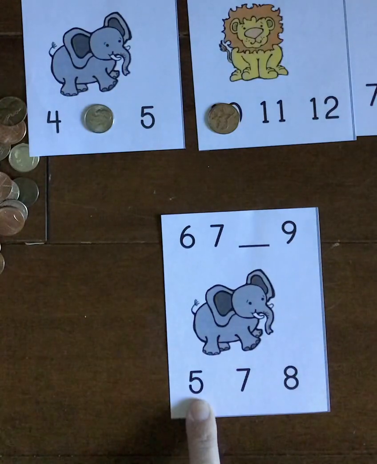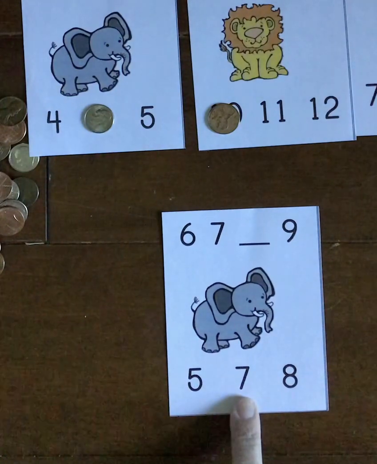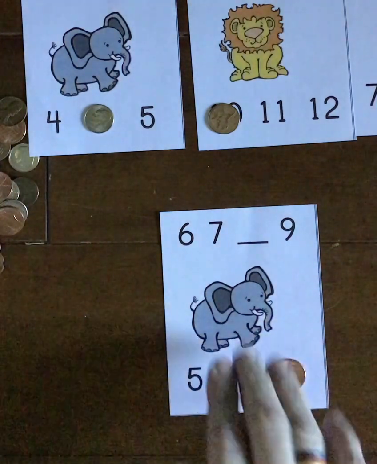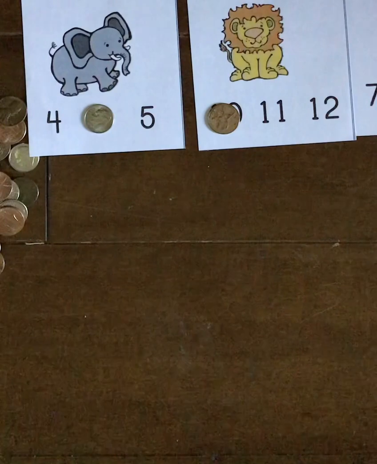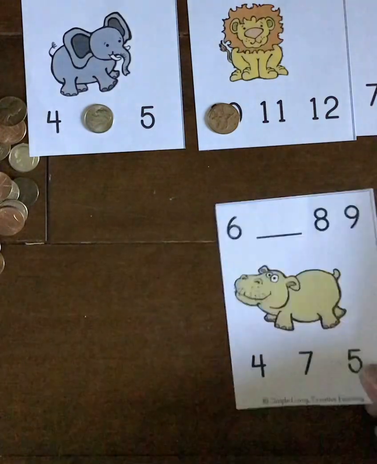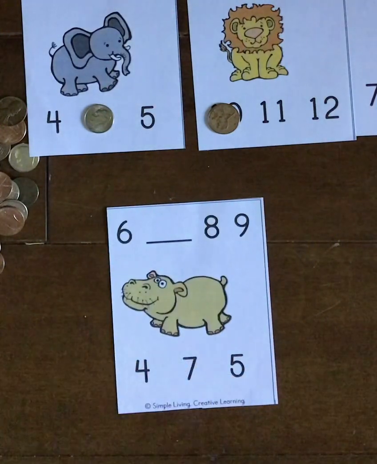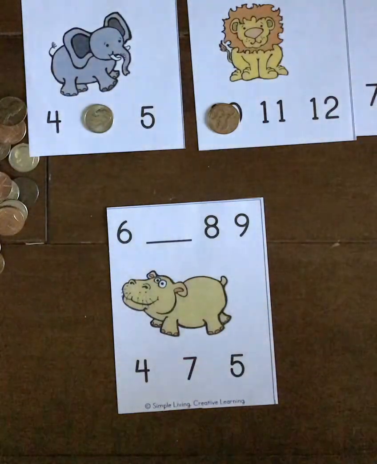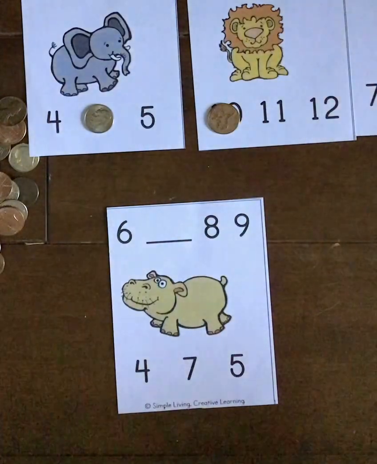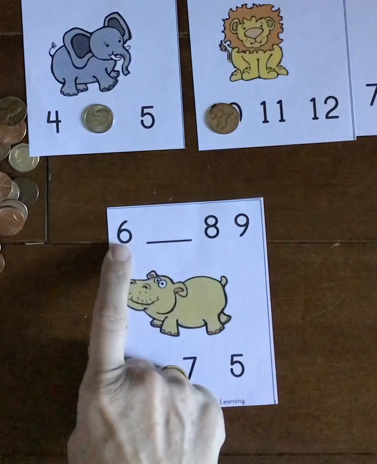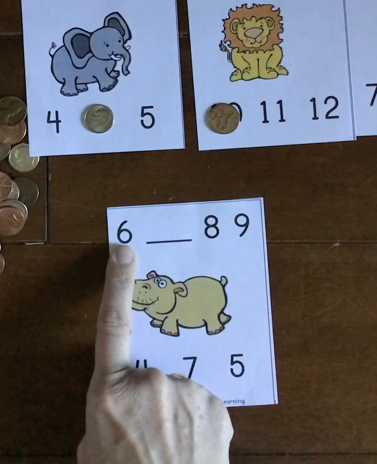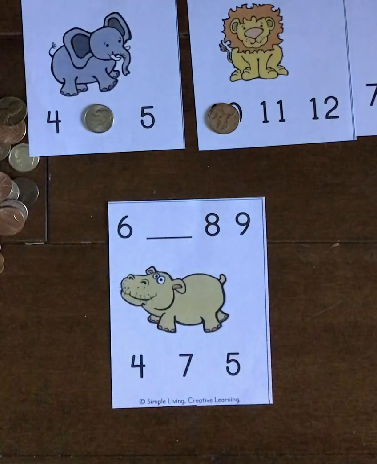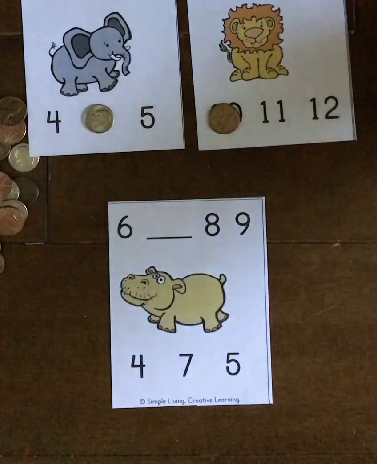Is it this one? No. Is it this one? No. Is it this one? Yes, that's the number 8. All right, let's move that there. All right, let's look at this hippopotamus. What number does he start at? All right, so 6, what comes after 6? 7. So which one says 7 underneath?